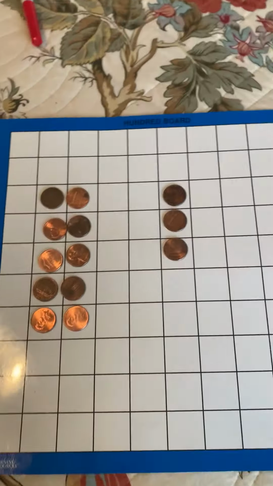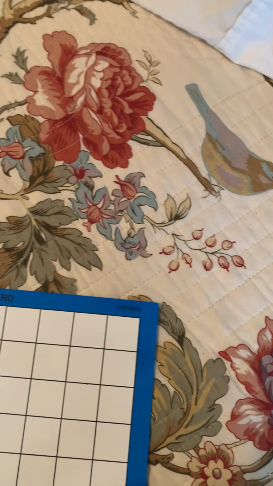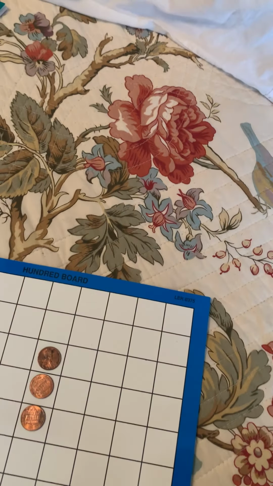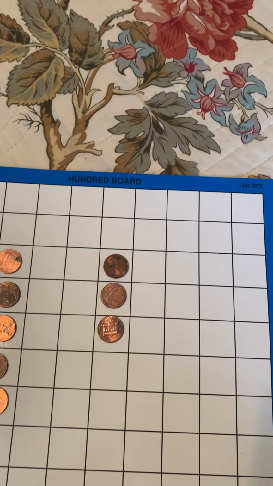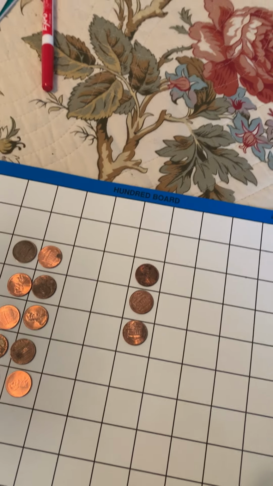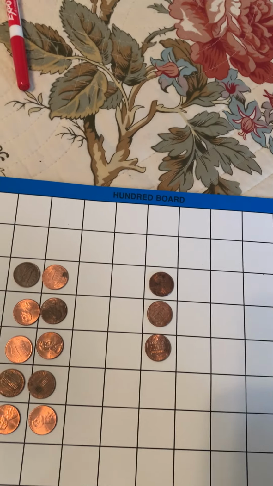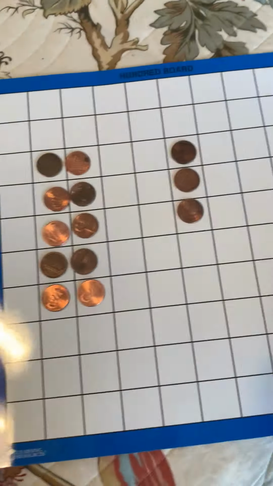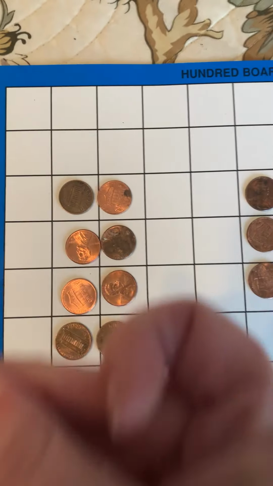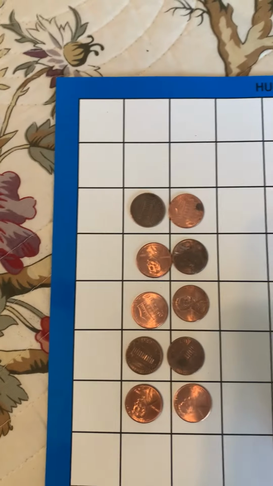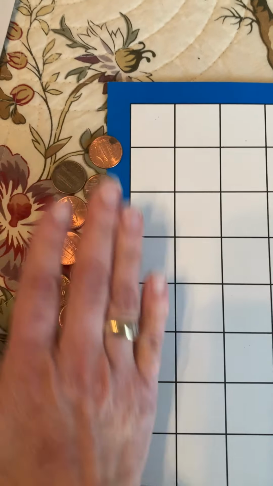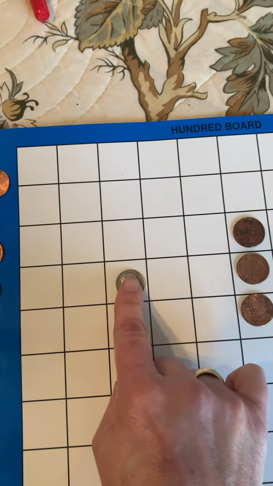Oh, Miss Shaw, where is your dime? I thought I got one out. Let me look real quick, boys and girls. Oh, silly, silly. Have to look for my dime. I thought I got one out. All right. Well, that's okay. Okay, so there's my 10 pennies. Oh, there's my dime. So I'm going to get rid of these pennies and replace it with a dime.